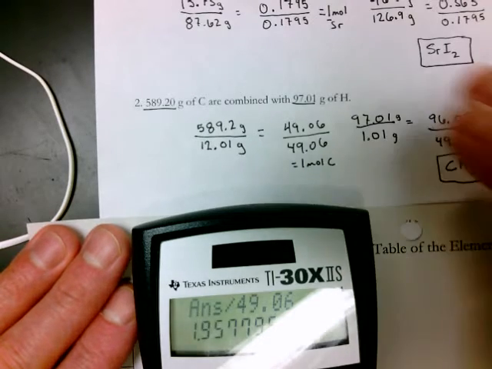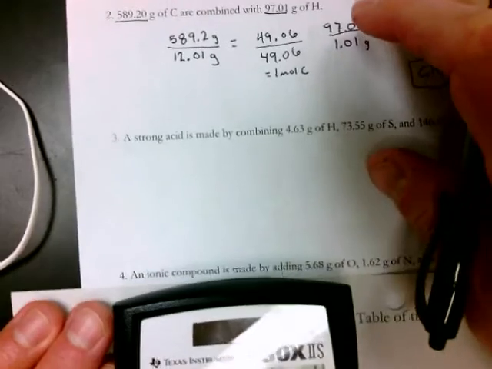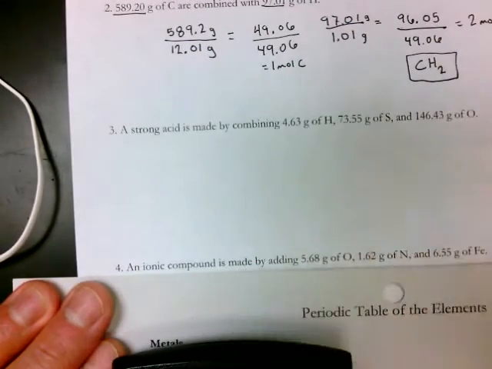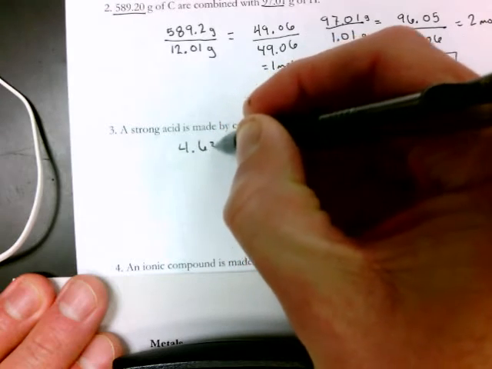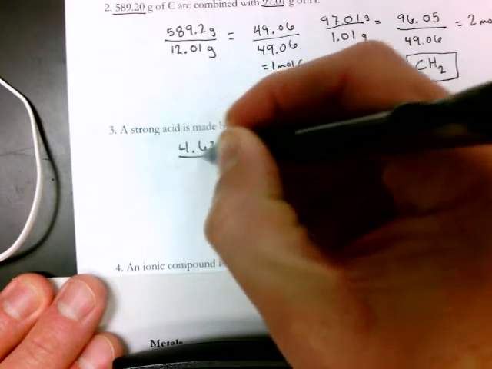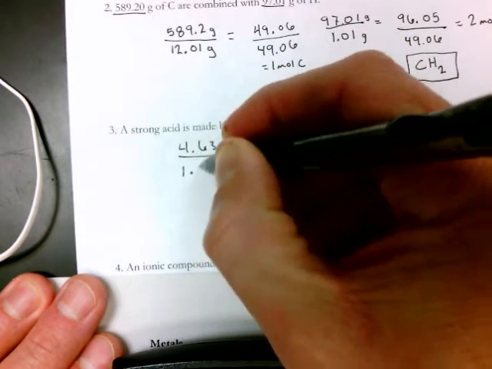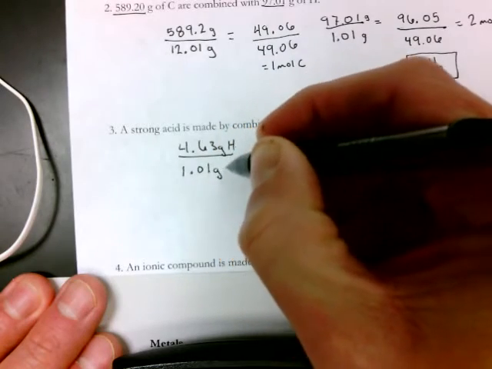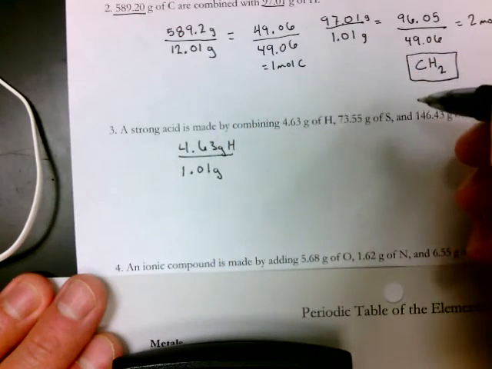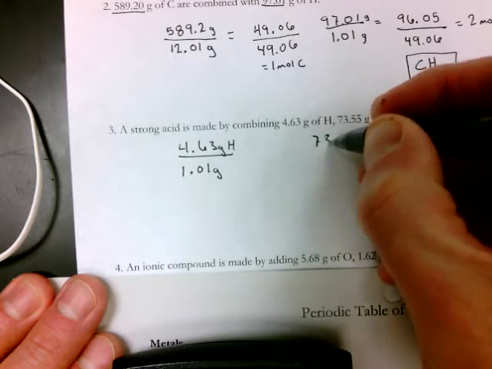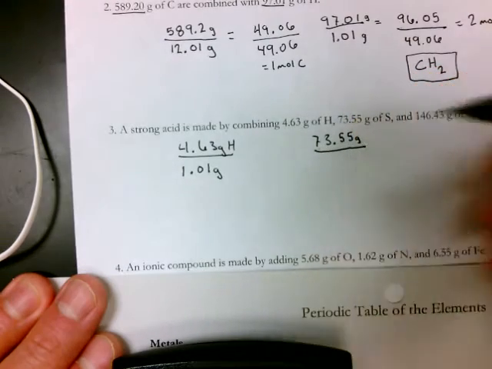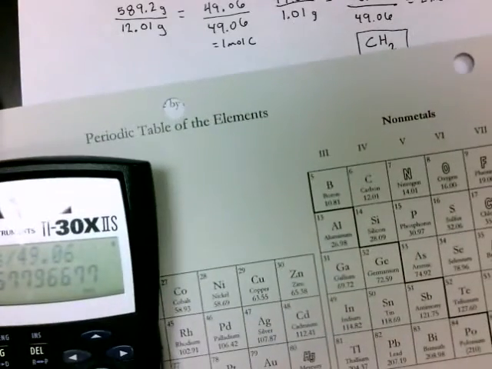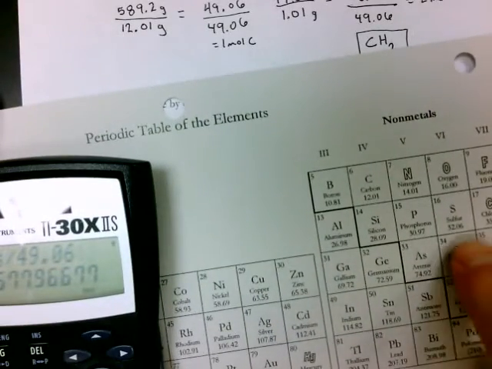Problem number 3. Strong acids made by combining 4.63 grams of hydrogen. Divide that by hydrogen's mass. We just use that, 1.01. That's coming off the periodic table. 73.55 grams of sulfur. Periodic table says that sulfur weighs 32.06. It's right here.